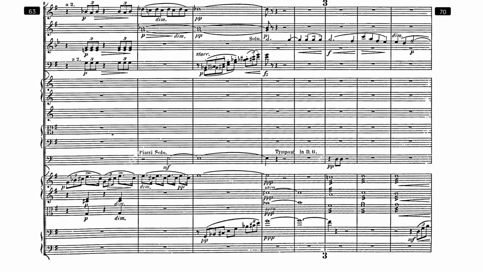Listen on the next page for the solo by the cymbals. This is the only use of the cymbals in this movement, and indeed the entire symphony.